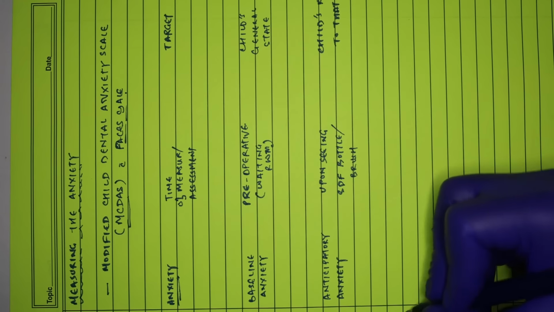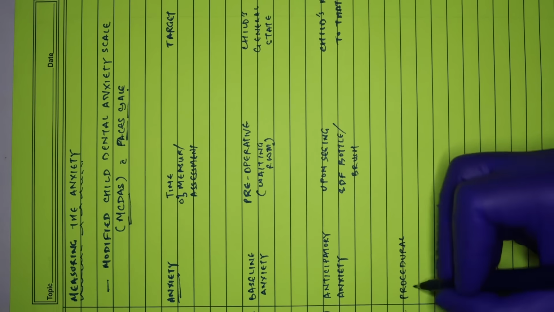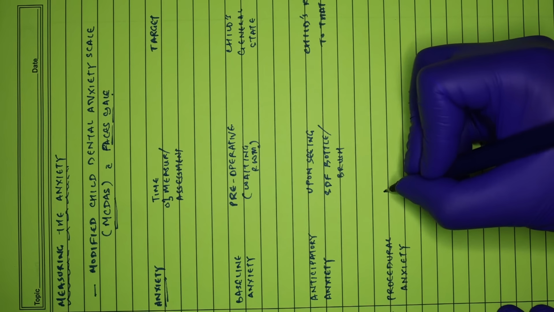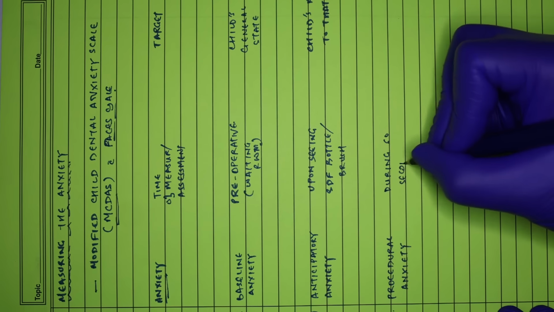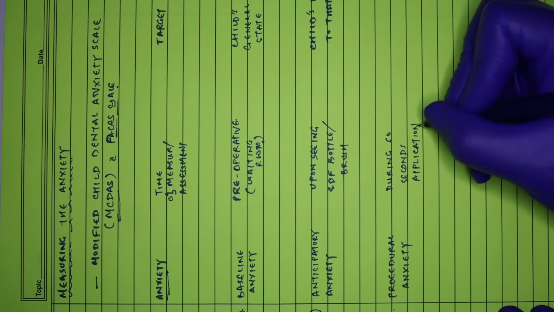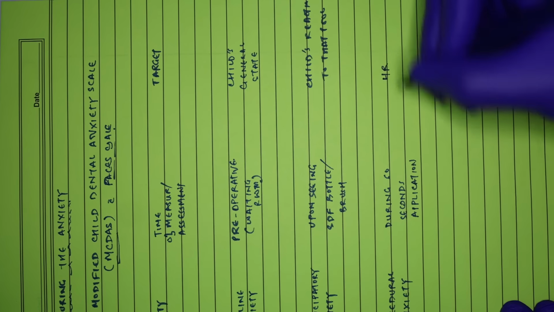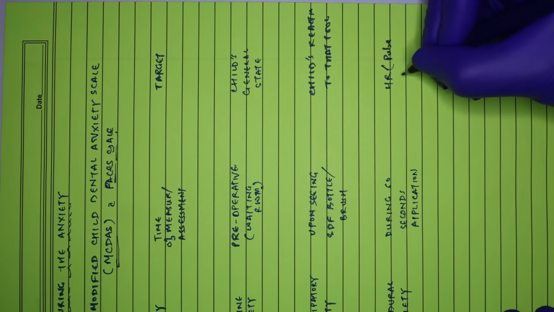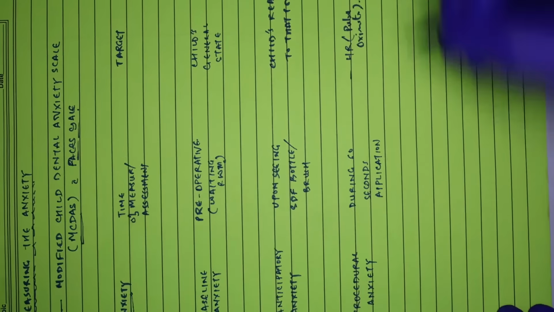The third thing is the procedural anxiety, and by procedural anxiety we mean during the 60 seconds application. During the 60 seconds application we are measuring the heart rate, and heart rate can be easily measured with the help of a pulse oximeter. So over here we are going to use the pulse oximeter that the pediatric dentist has.